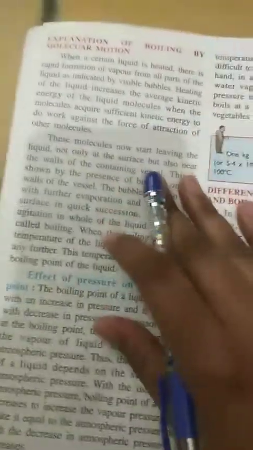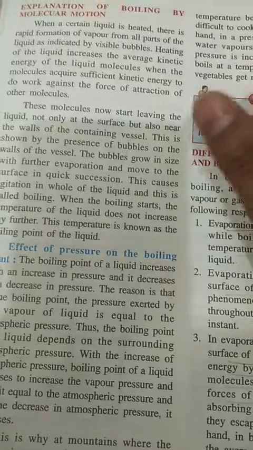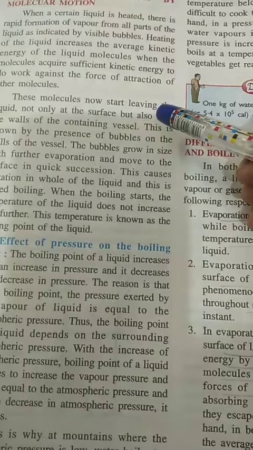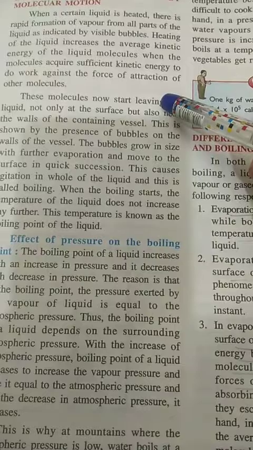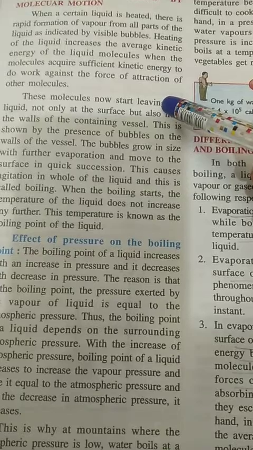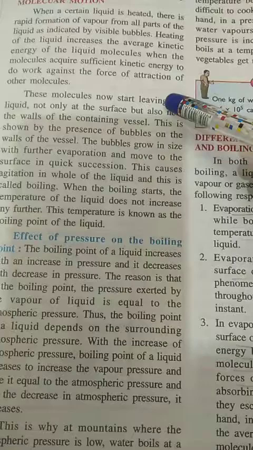Now the next one is the explanation of boiling by molecular motion. When we supply heat to the water, what happens? We see bubbles, and these bubbles are an example of the kinetic energy inside the water, which is written in your book: heating of the liquid increases the average kinetic energy of the liquid molecules, and the molecules acquire sufficient kinetic energy to do work against the force of attraction of the other molecules.